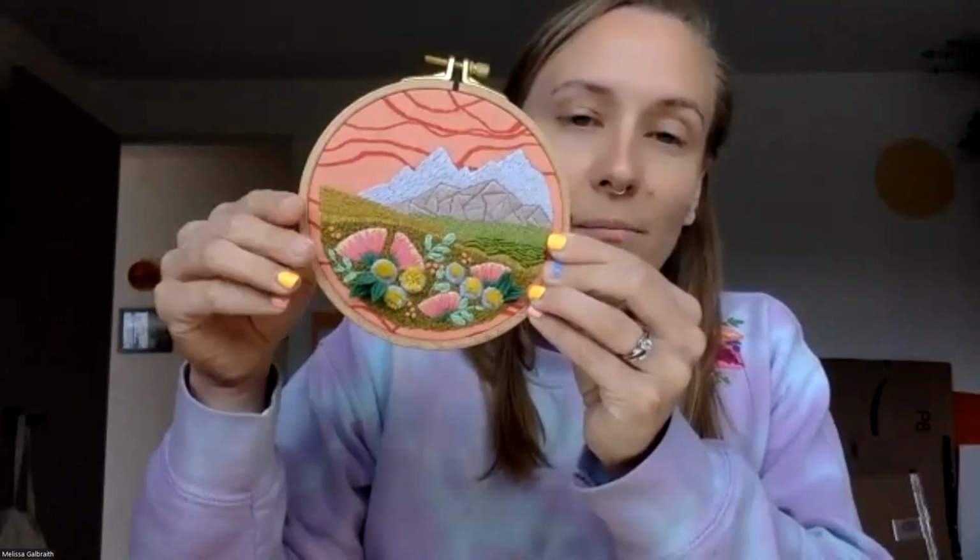This is actually one of the patterns from my book, and turkey work is included in there. So it walks you through step by step with different photos on how to create these fun little pom-pom centers for these flowers.